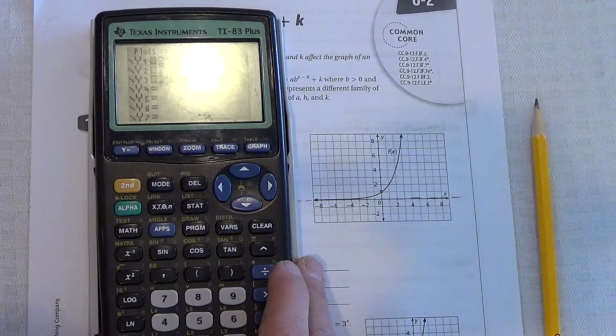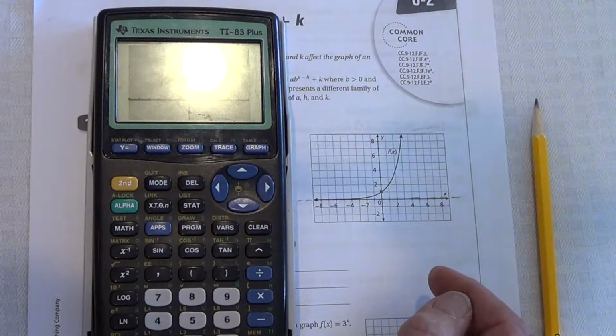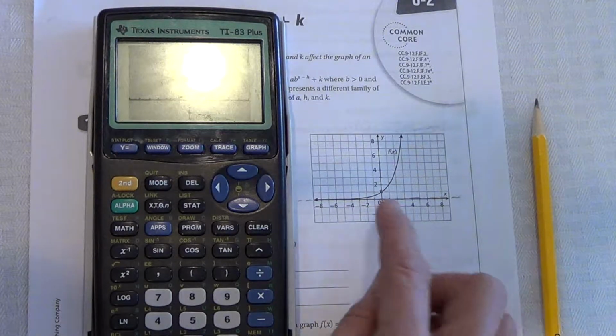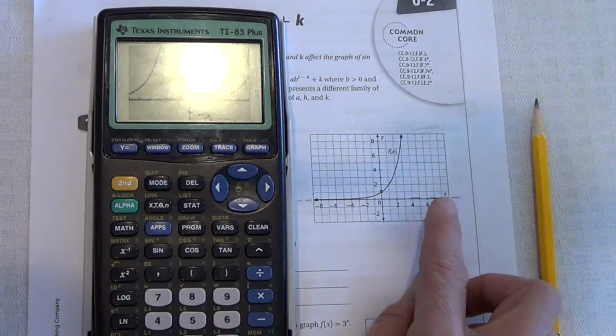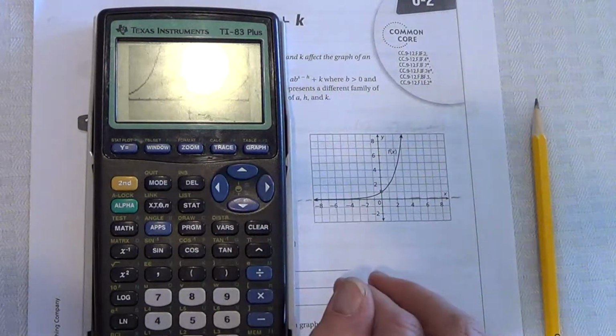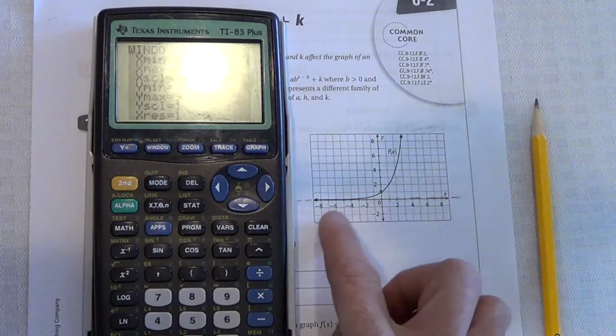On here, they give you the 2 to the x, so you'll see it graph first. There it goes, just like how it is on here. Now here's the one that you need to add to that. This is the h shift of 4. And there, now you can see our window's a little bit off from here, so let's go back to the window and set it just like this graph.